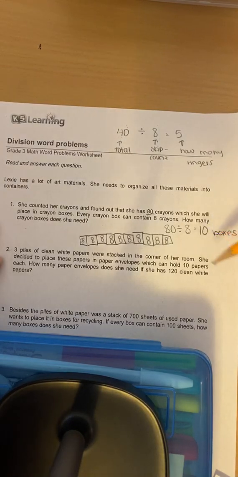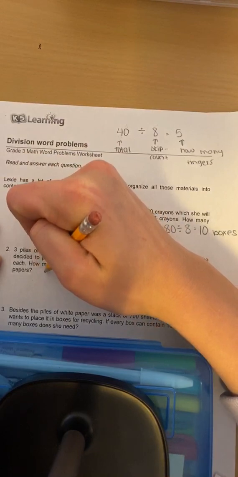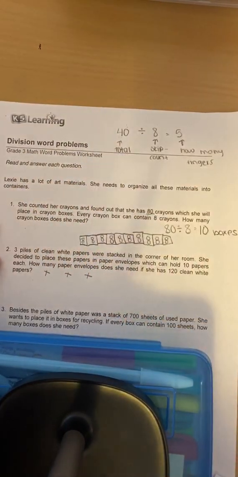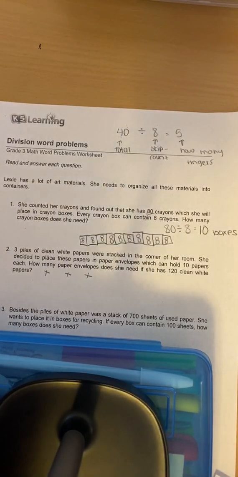So we know that she has 3 piles in her room. So 1 pile, 2 pile, 3 pile, and they're stacked in the corner. She decided to place these papers in envelopes, which can hold 10 papers each. How many paper envelopes does she need if she has 120 clean white papers? So the total is 120.